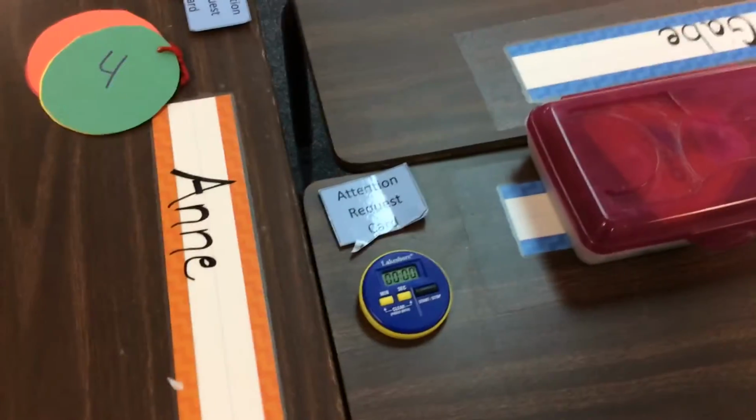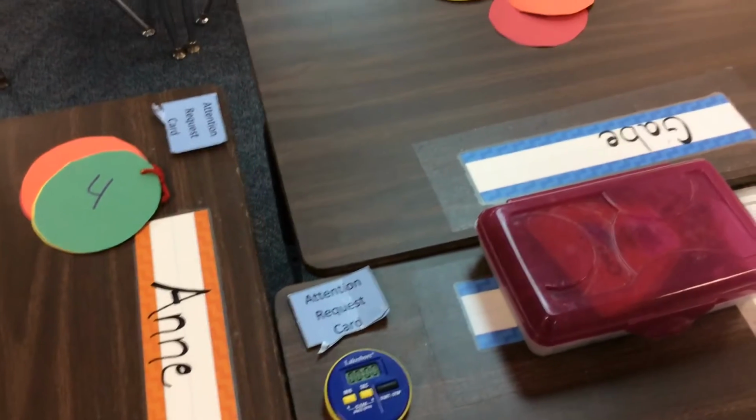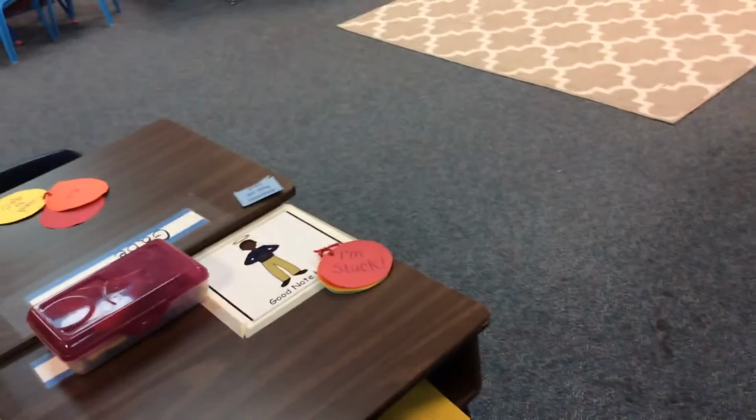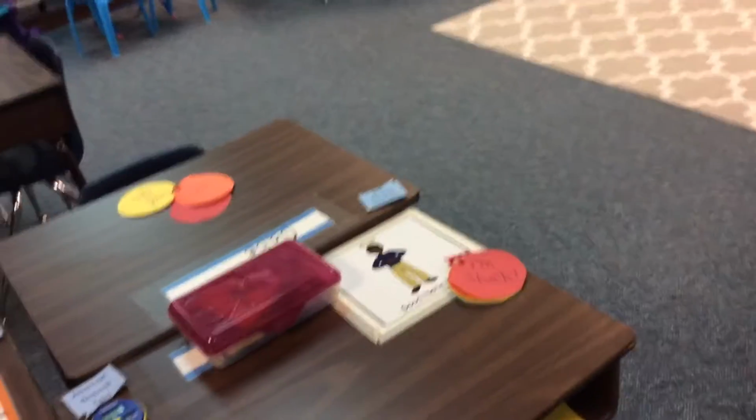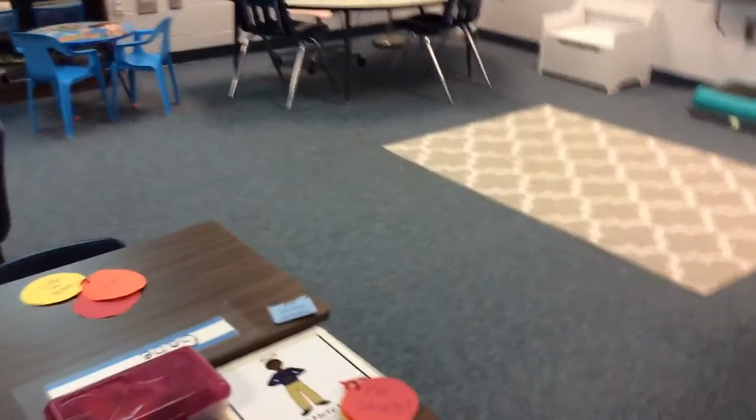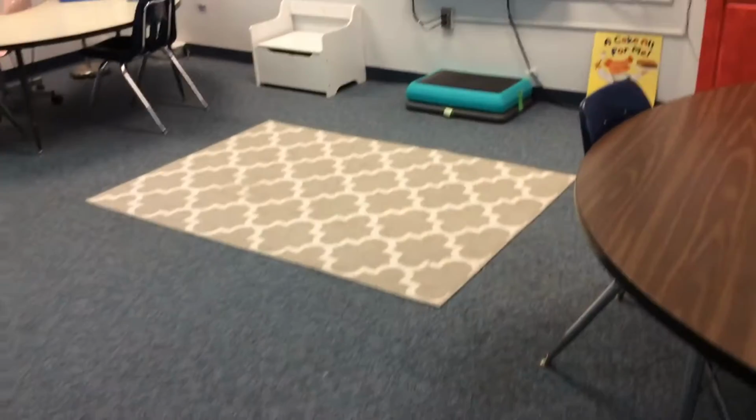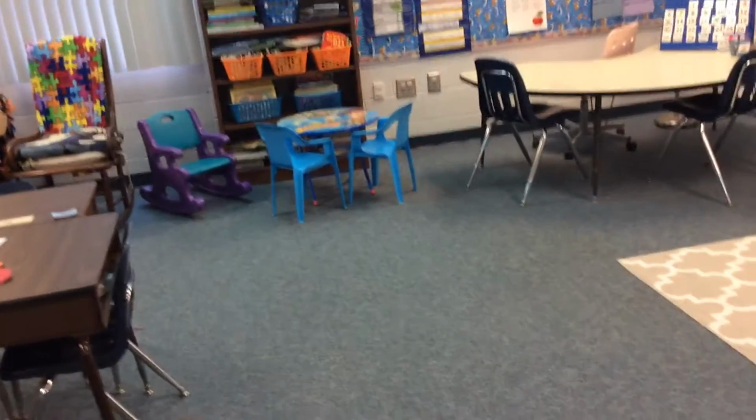I also use little timers. Certain students have them on their desk, and I use this if the students need an individual break. At any time they can request a break, and they know the timer is set to 1 or 2 minutes depending on what's needed, and they have certain activities that they can do to take a break.